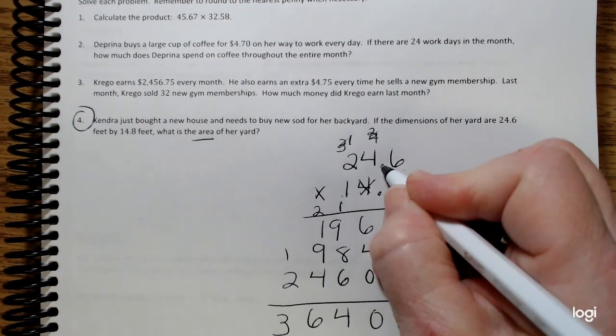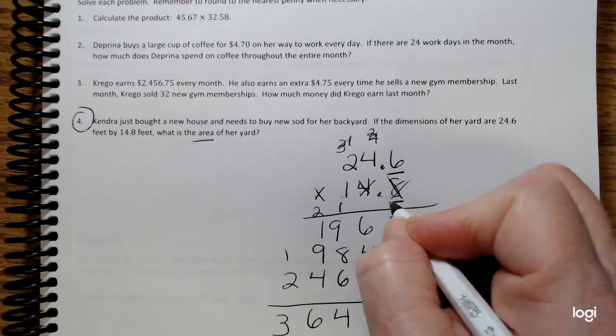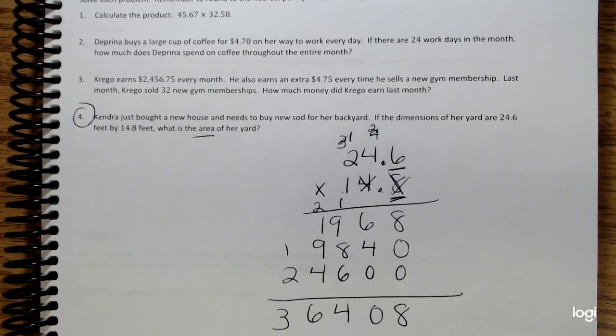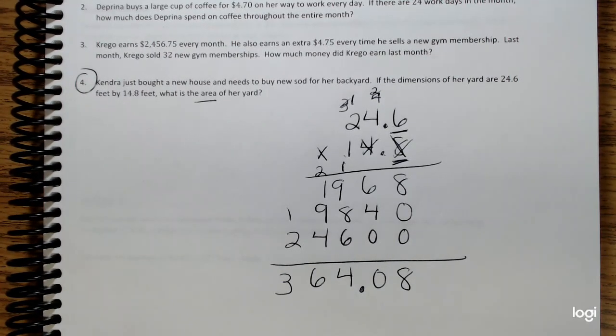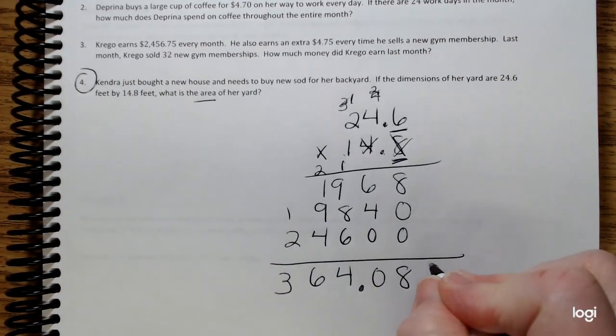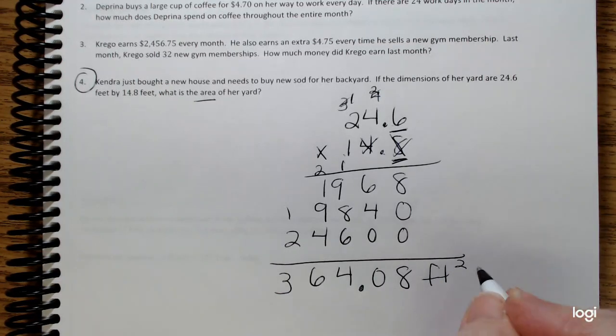Well, 1 spot here, 1 spot here. That makes for a total of 2 spots. 2 spots. My answer goes right there. I found an area problem, so don't forget feet squared.